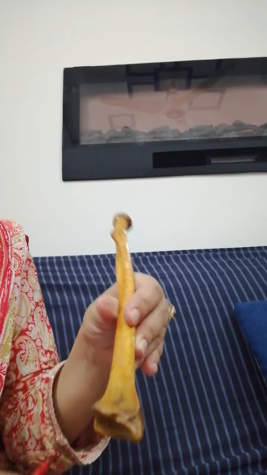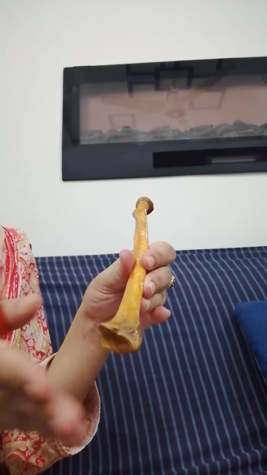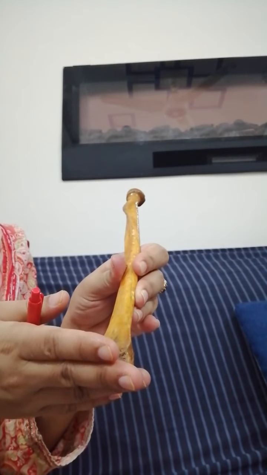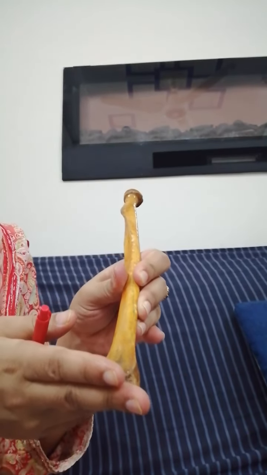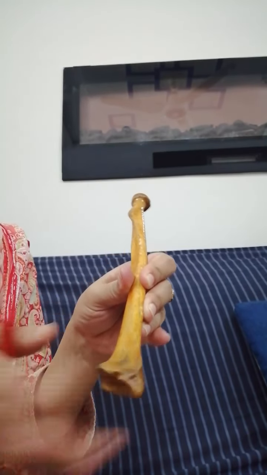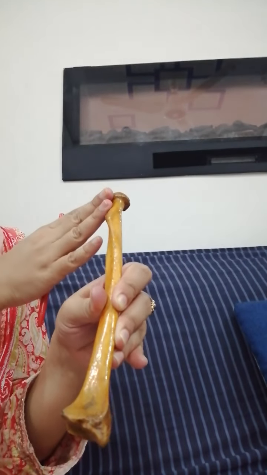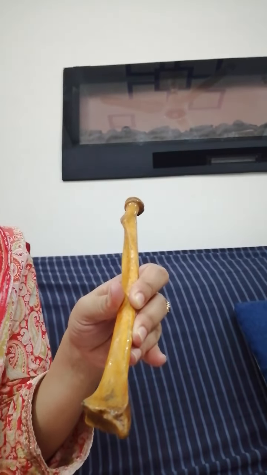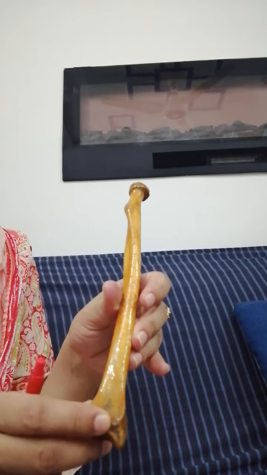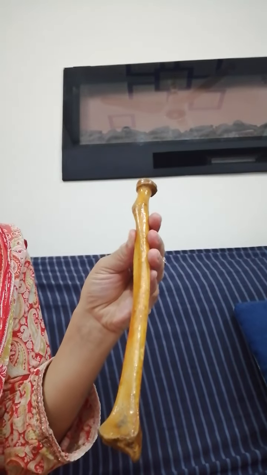So the radius is a very important bone. On the inferior surface, with the carpal bones, it forms the wrist joint. On the medial aspect, it makes the inferior radioulnar joint and the superior radioulnar joint. So it is a very important bone. You have to memorize this. Thank you so much.